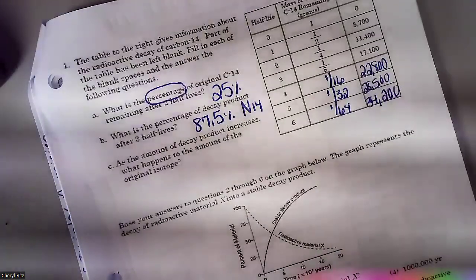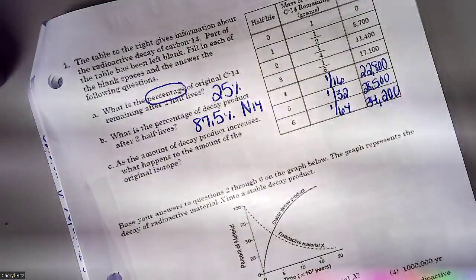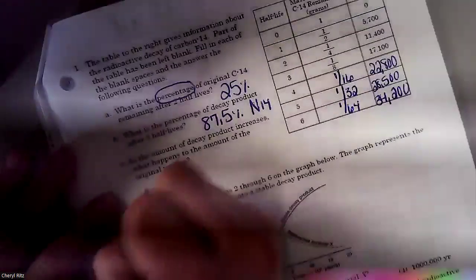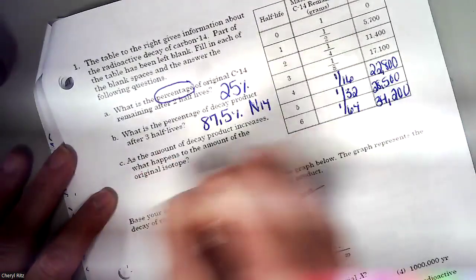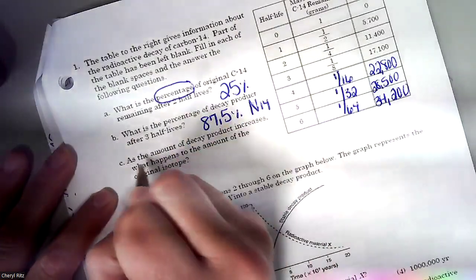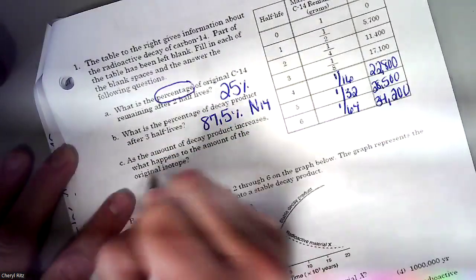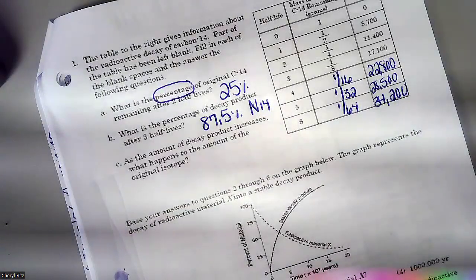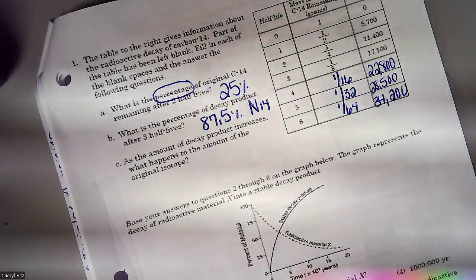Finally, as the amount of decay product increases, what happens to the original isotope? So as the Twizzler went away, what happened to the poop? It came out, yeah, there was more. Okay, so let me read this again. Sorry, I read this wrong. As the amount of decay product increases, what happens to the original isotope? Yeah, it goes down, it decreases.